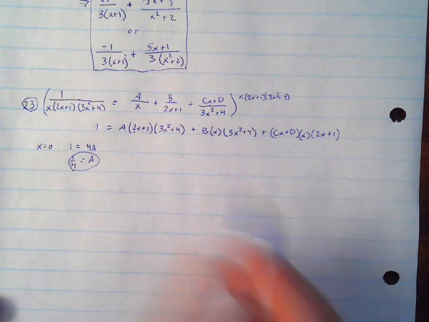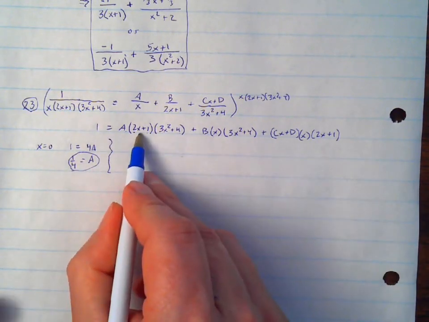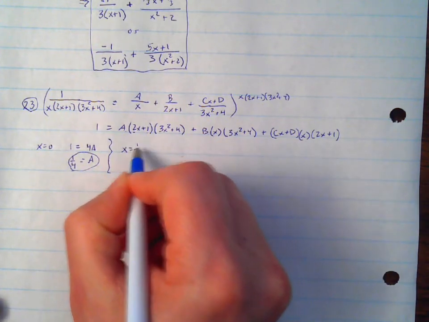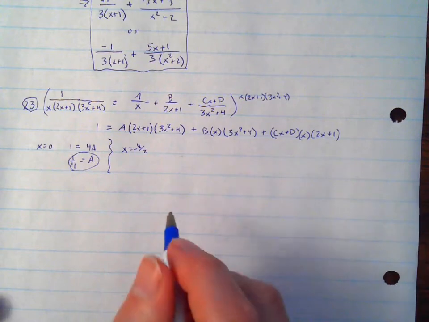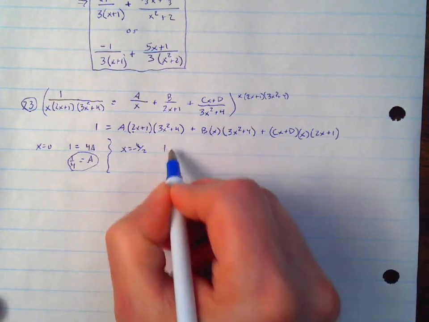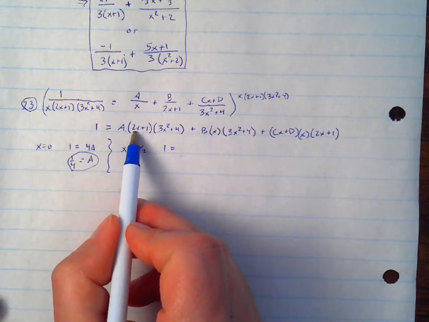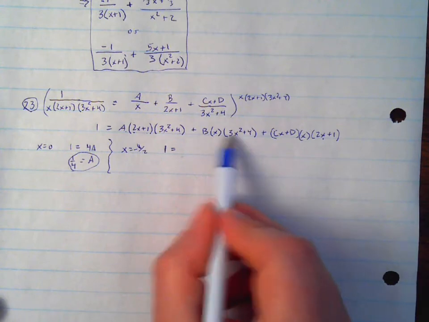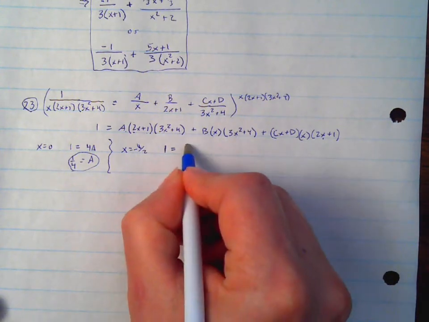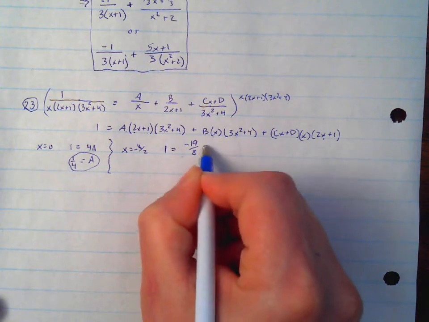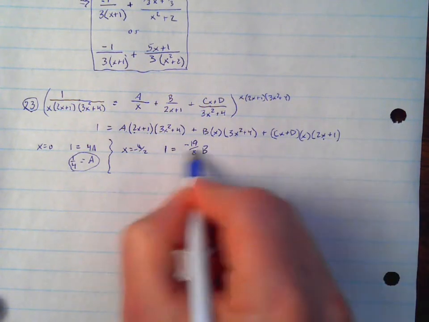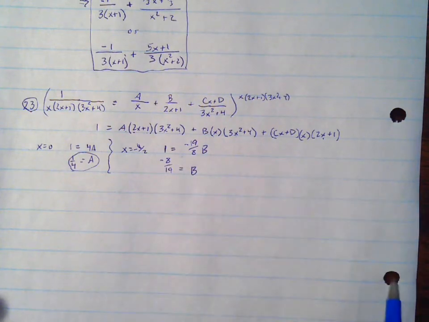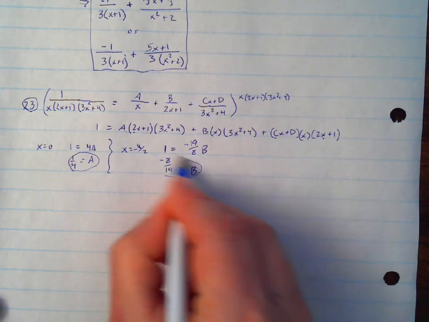Now, I also notice this term here, if I set this equal to 0, I get negative 1/2. So let's say that x is equal to negative 1/2. In doing so, I get 1 here. Putting negative 1/2 in here makes this 0. Putting negative 1/2 here makes this 0. If I put a negative 1/2 in here, it comes up to be 19/8 times b. Multiplying by the reciprocal, I get b is equal to negative 8 over 19. Okay, so I have my a and I have my b.